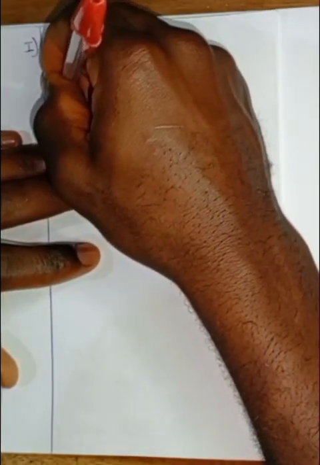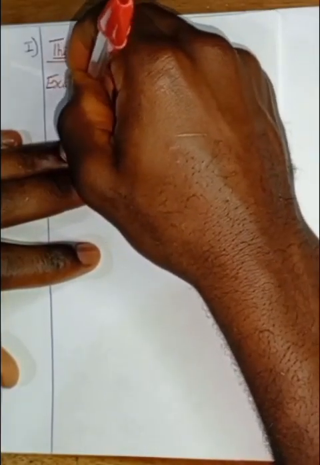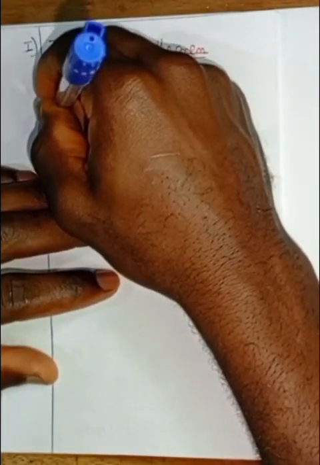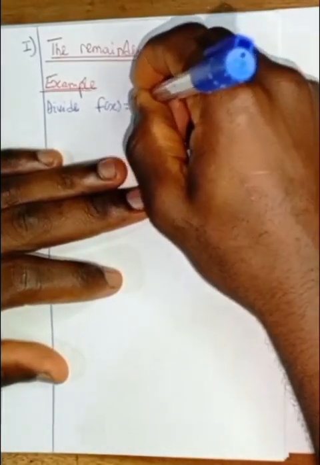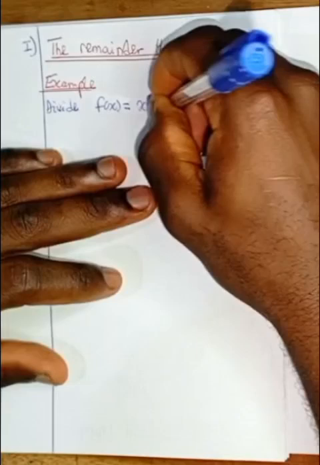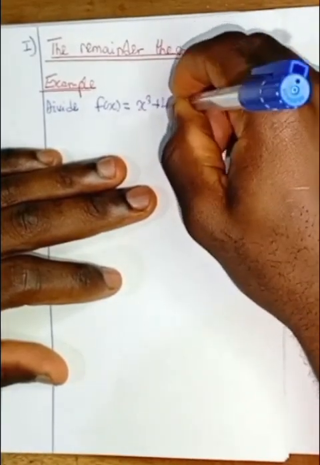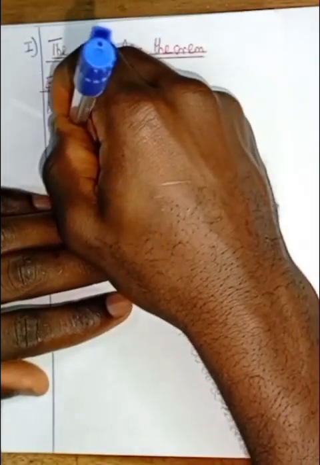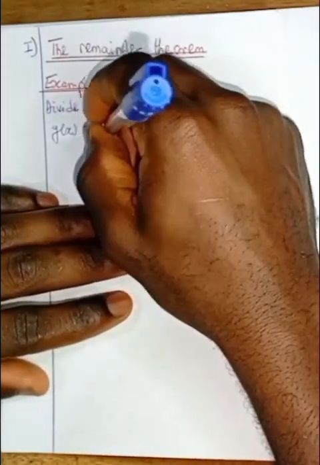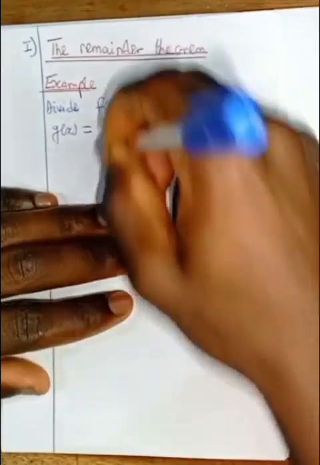Let's take this example. Divide f of x equal to x cubed plus 4x squared minus 2 by g of x equal to x minus 2.